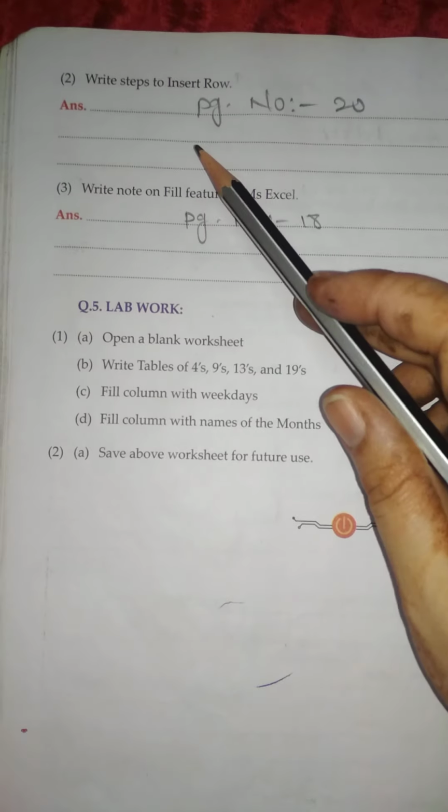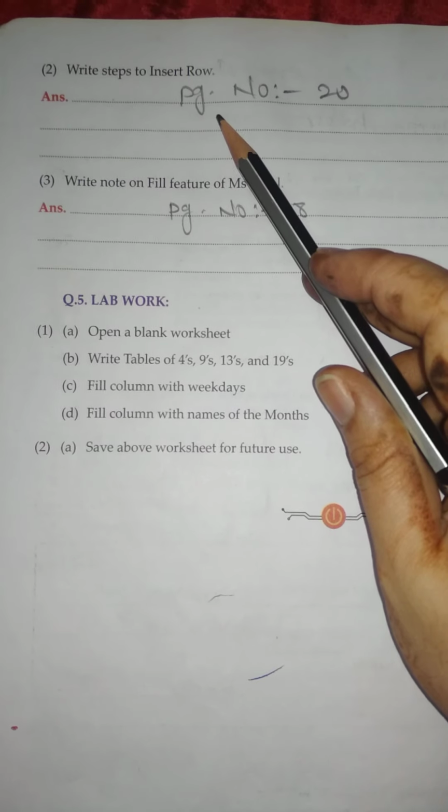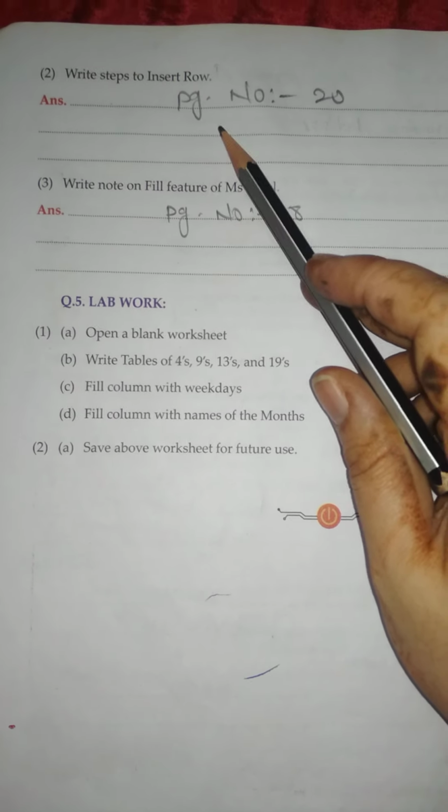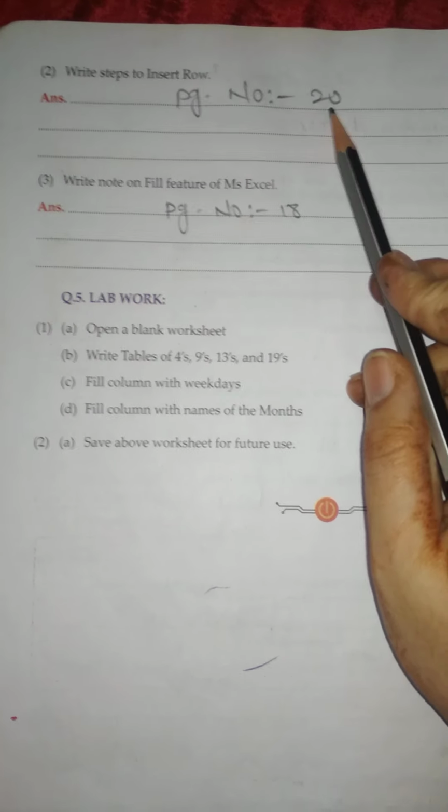Now see question number 2 of question number 4. Write steps to insert row. Answer is on page number 20.